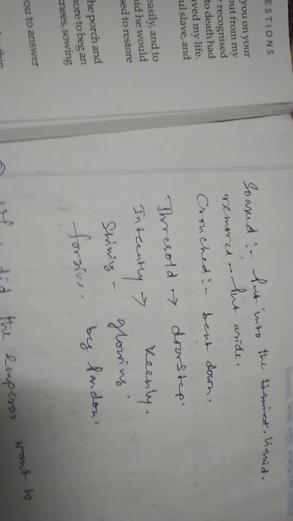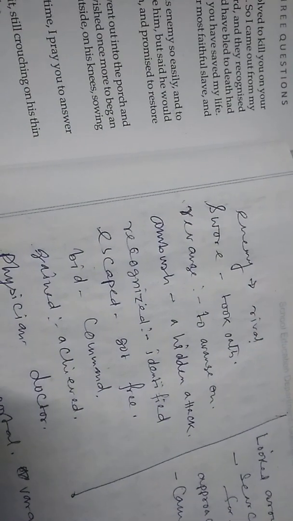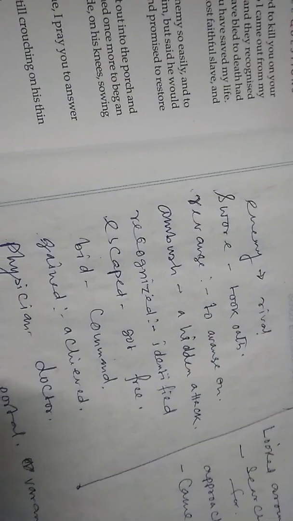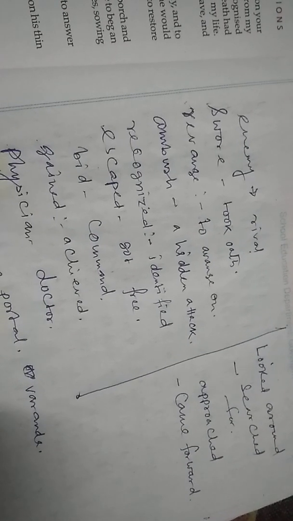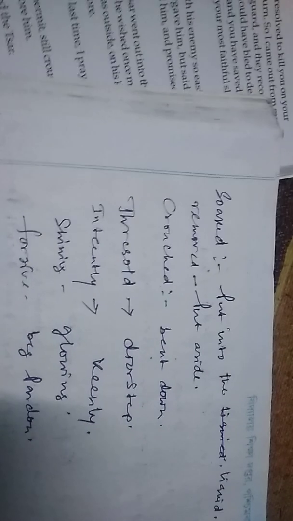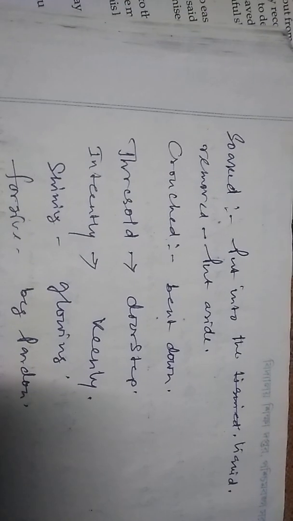If you are unable to complete these word notes properly with parts of speech, then I think the process of learning this language is not so easy. So my dear students, please follow the advice, copy it and try to write down the parts of speech just after these words. Before going to the study, you just try to remember these words: soaked, that is, put into the liquid; removed, put aside; crouched, bent down; threshold, doorstep.